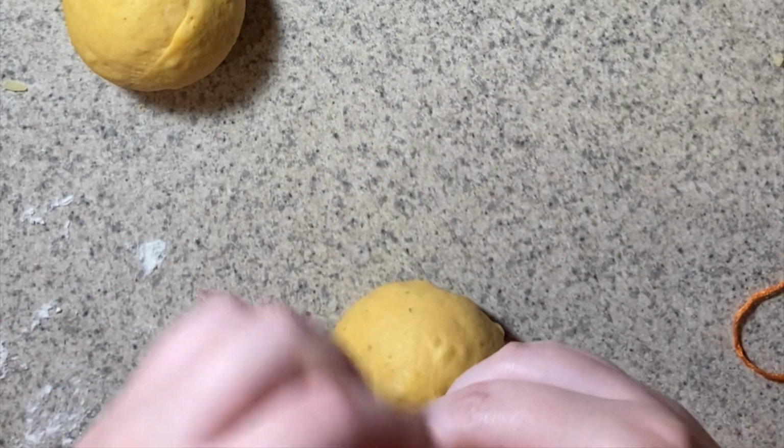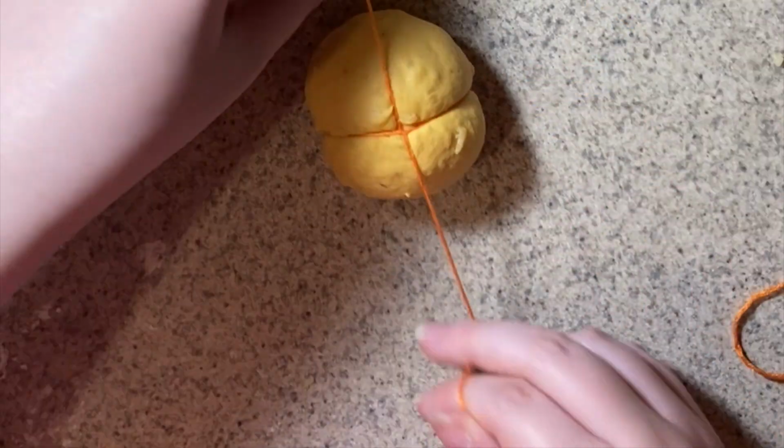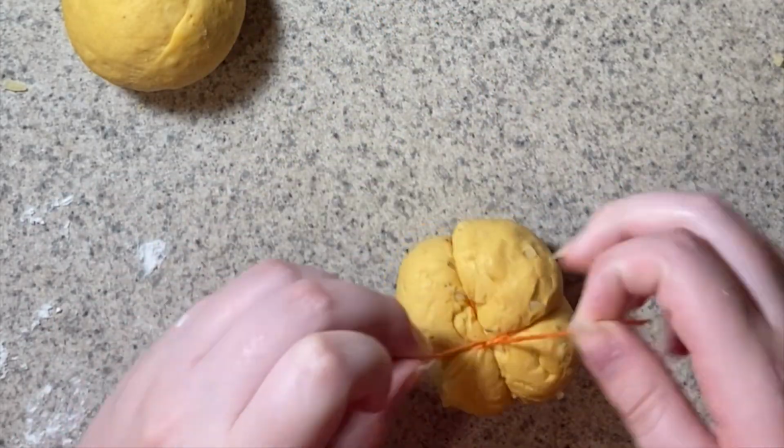If you are making the rolls with me, this is when we will make the bread pumpkin-shaped. Using 2 pieces of string, create 8 indentations like I am doing.